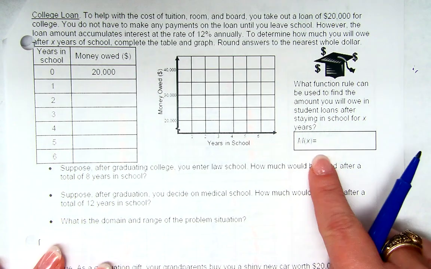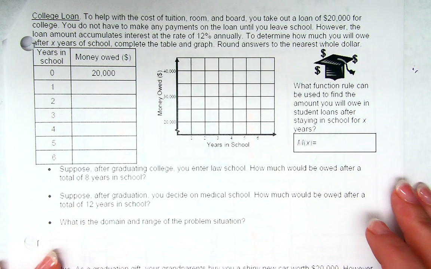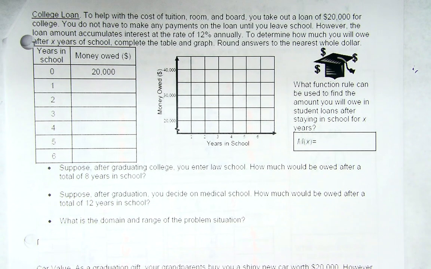Okay? To help with the cost of tuition, room, and board, you take out a loan of $20,000 for college. You do not have to make any payments on the loan until you leave school. However, the loan amount accumulates interest at a rate of 12% annually. That seems like we need yesterday's equation.